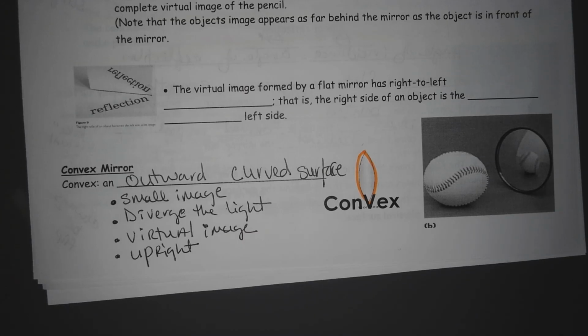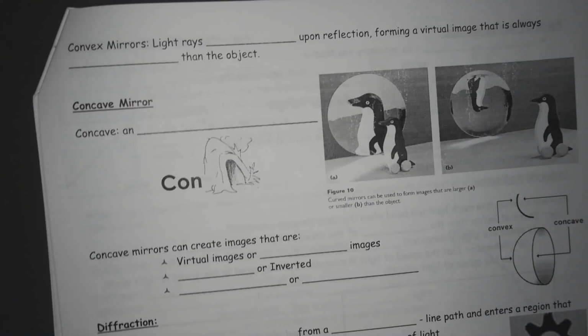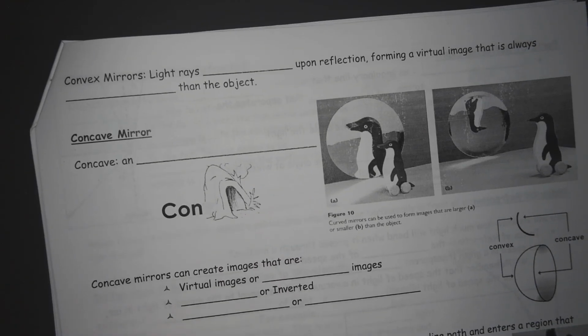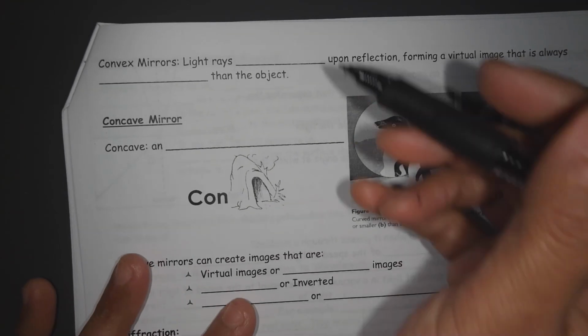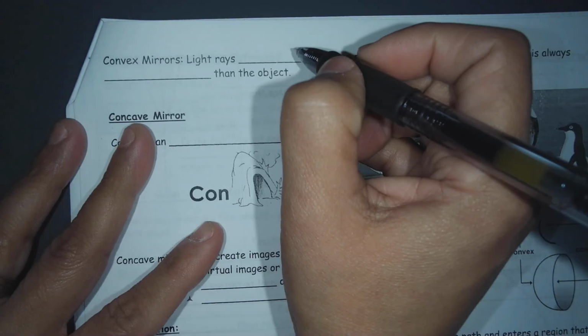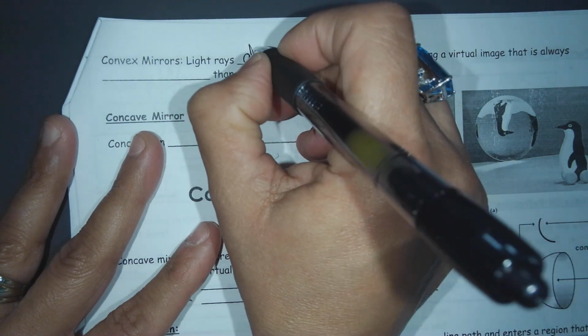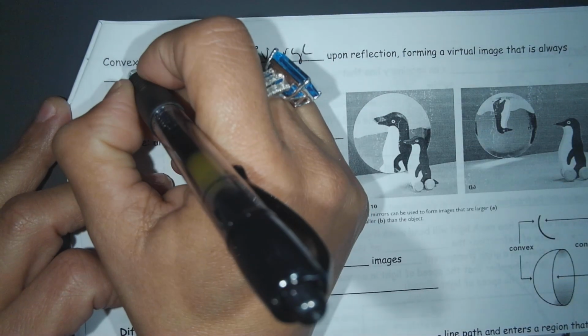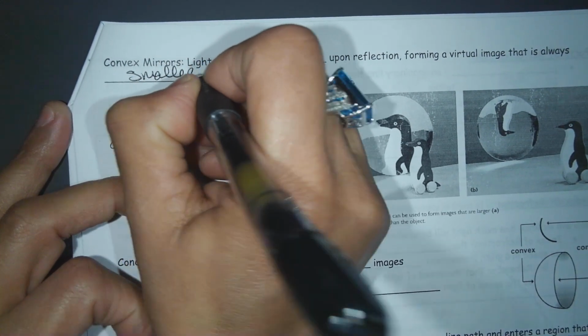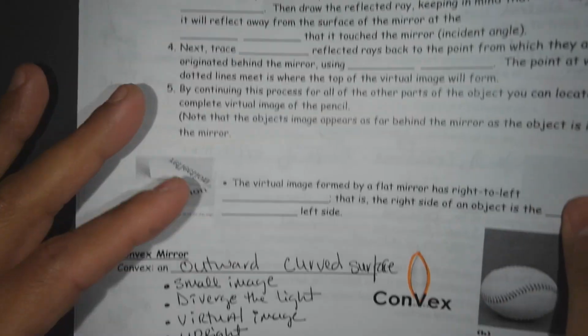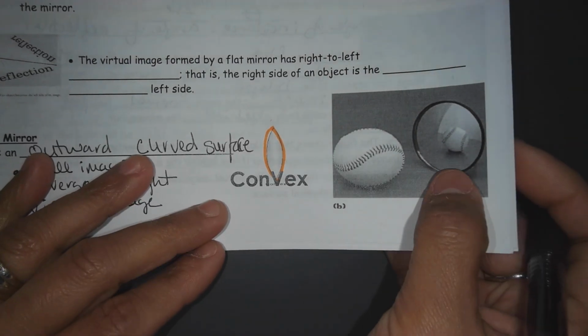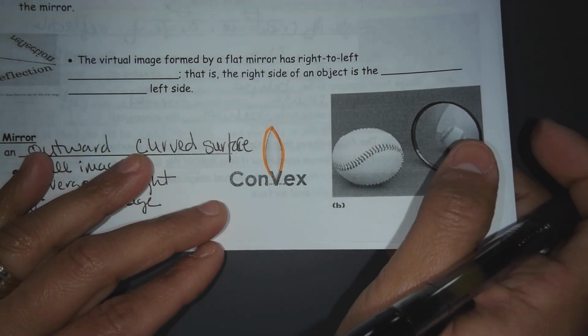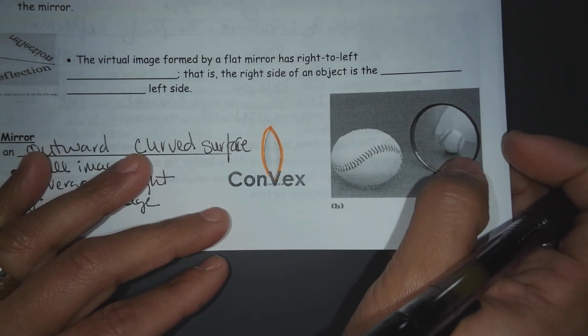Flip the page over because we need to talk about the other one, and then we're almost done with the notes for today. The next side over here, let's continue to talk about convex mirrors. Again, we're talking about mirrors, not lenses yet. They, like I said earlier, diverge the light, and the image is going to be smaller. Let's look real quick. I said smaller image. Look at this baseball. Is it the real same size? No, it's smaller. You can see that it's smaller.